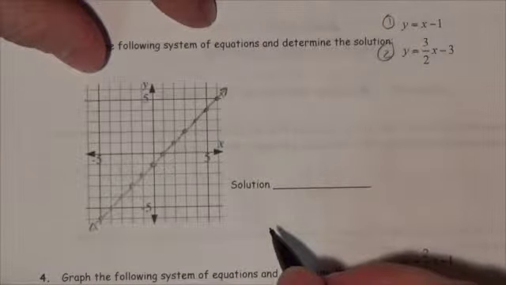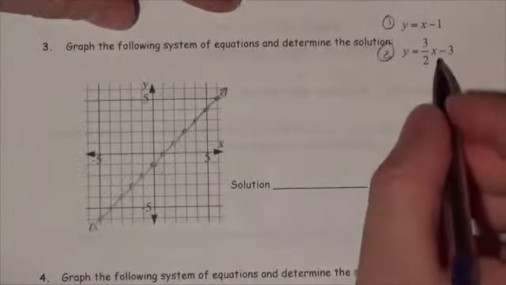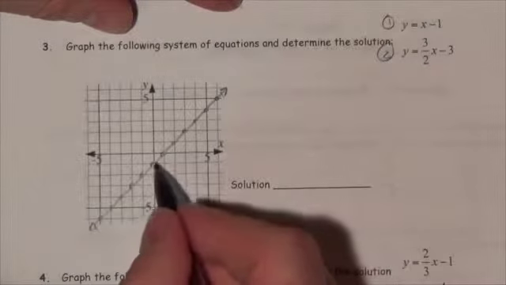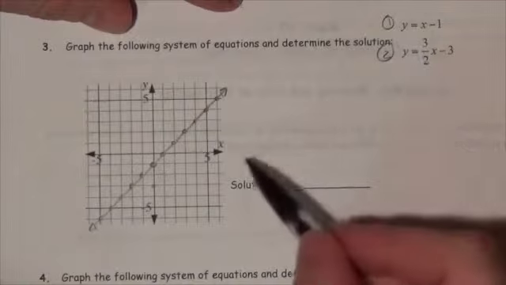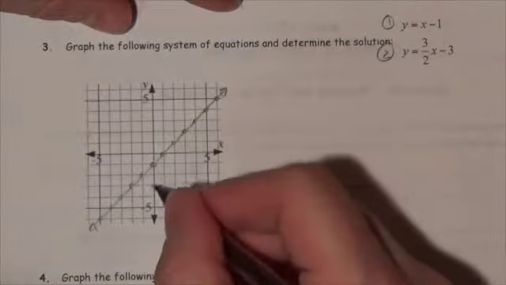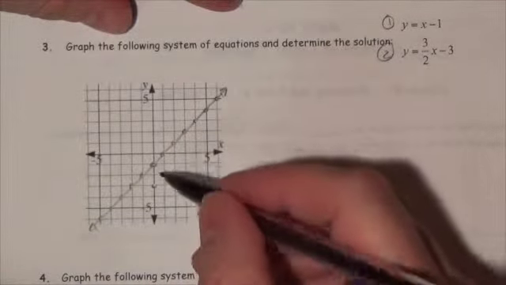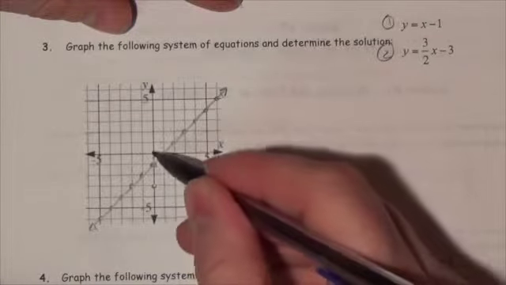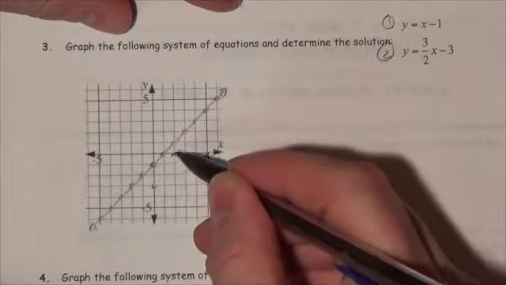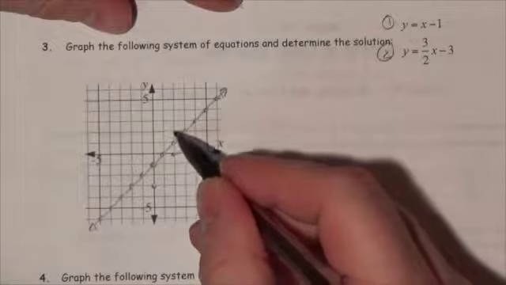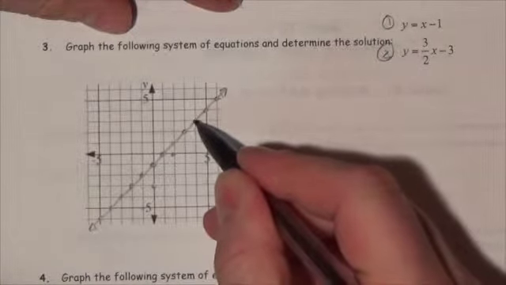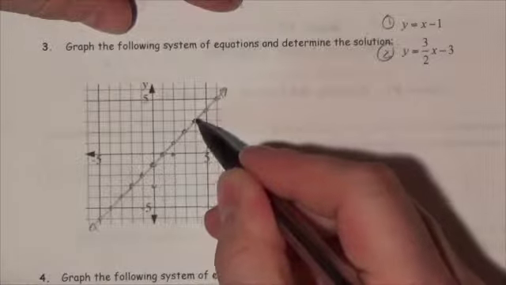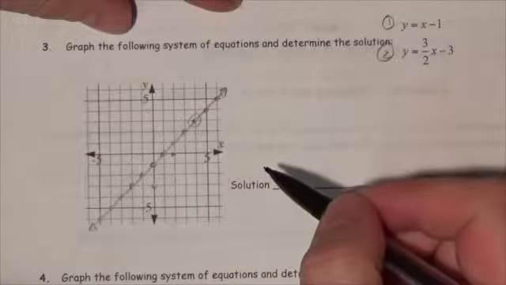I know that I've hit all the major lattice points. The next one here had a y-intercept of -3, so 1, 2, 3, and the slope was 3/2. So from there, my rise is +3, so I'm going to go up 3, 1, 2, 3, over 2, 1, 2. Then I'm going to go up 3, 1, 2, 3, over 2, 1, 2, and there it is. I'd already hit that point, and I'm hitting it again. So right there, I know that's the solution to the system.